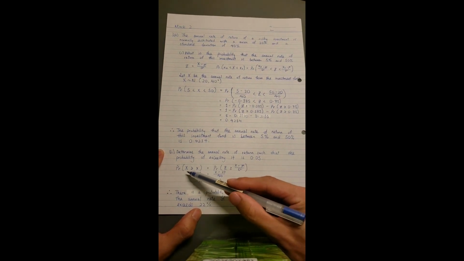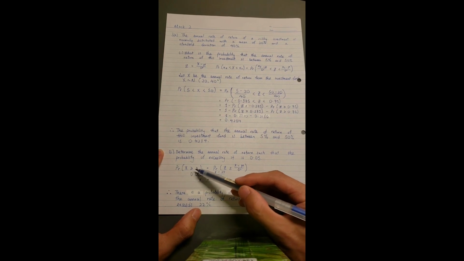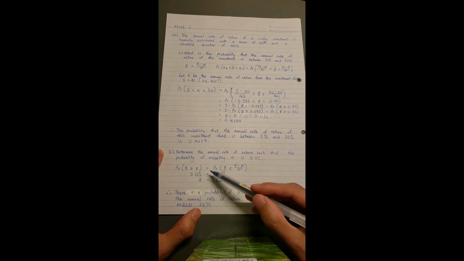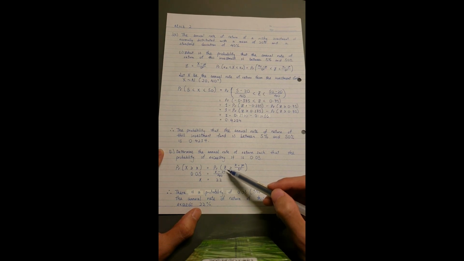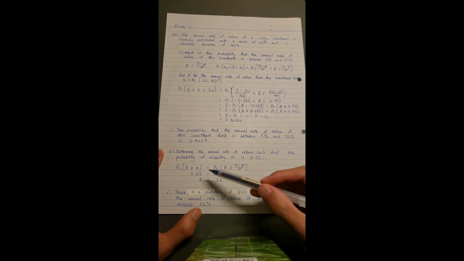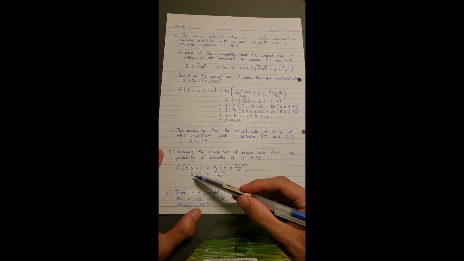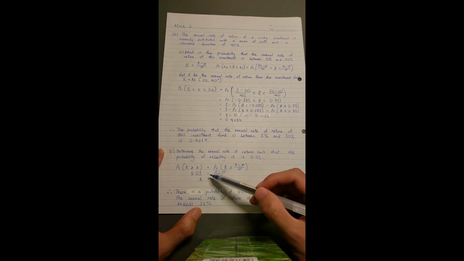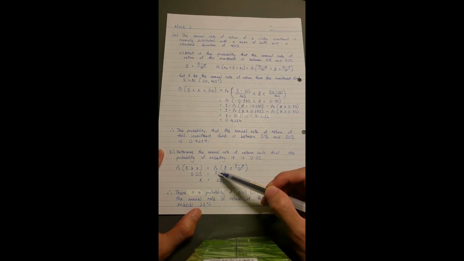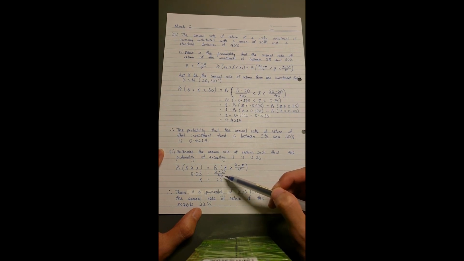The probability of x greater than or equal to the unknown value is equal to the probability of z greater than or equal to the formula for the standard normal random variable. As we have the probability of 0.05, this equals the unknown value minus the mean of 20 over the standard deviation of 40.